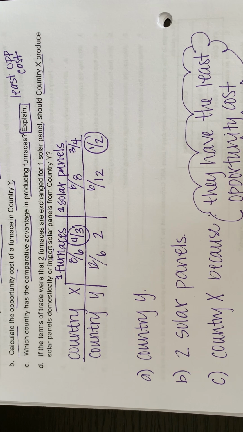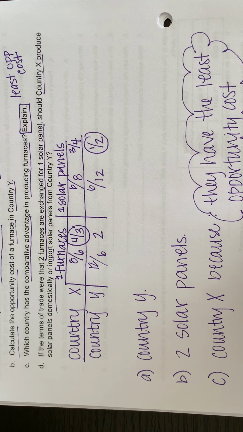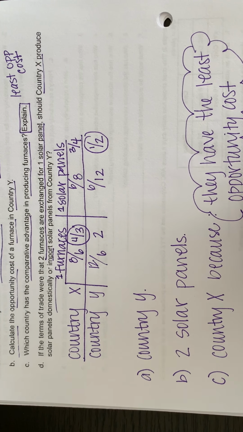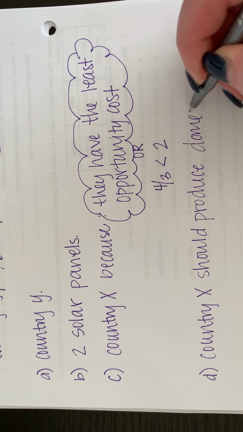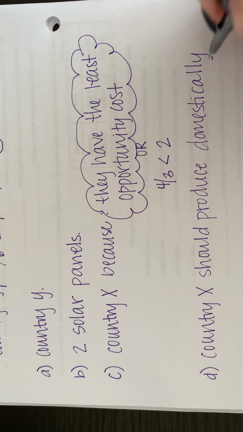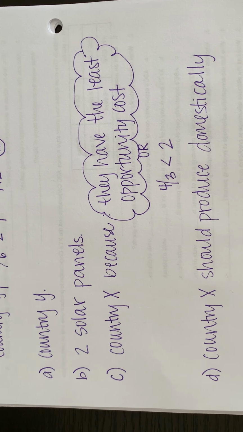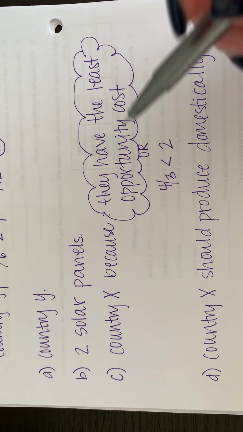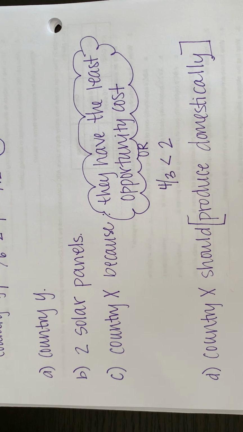So country X needs to produce domestically. So you should have written down that country X should produce domestically. So they should be producing domestically. And it doesn't ask for explain. So D does not have explain at all. So you don't need an explanation. You just say country X should produce domestically, or if you want to be even shorter, you just have to put produce domestically because you answered the question, even if you just put produce domestically.